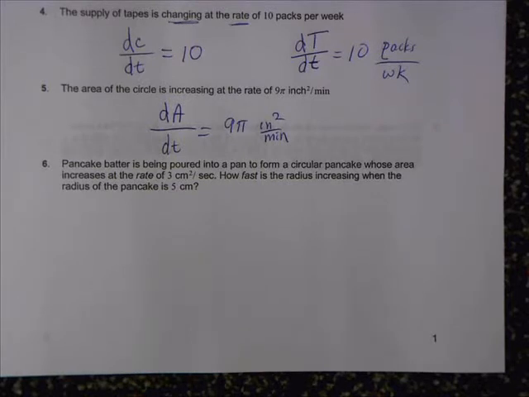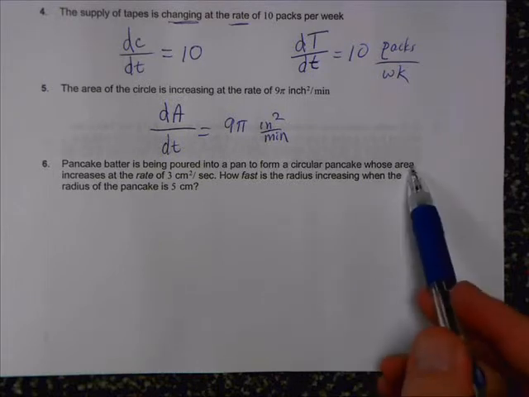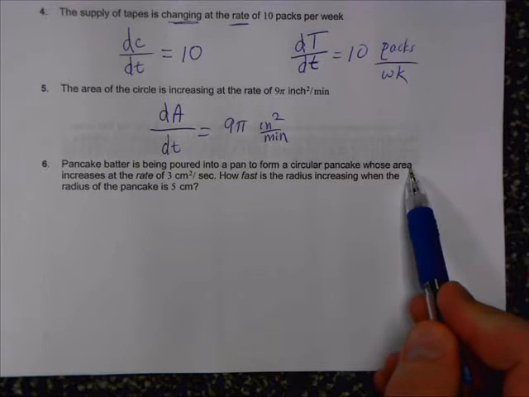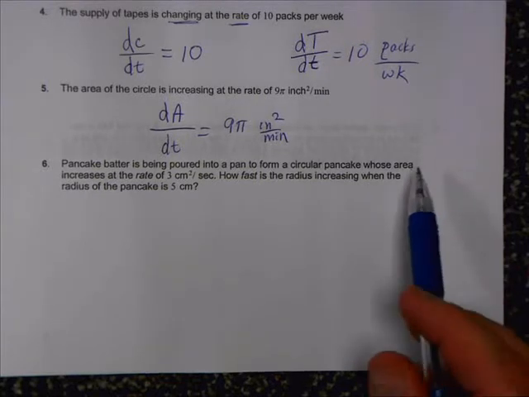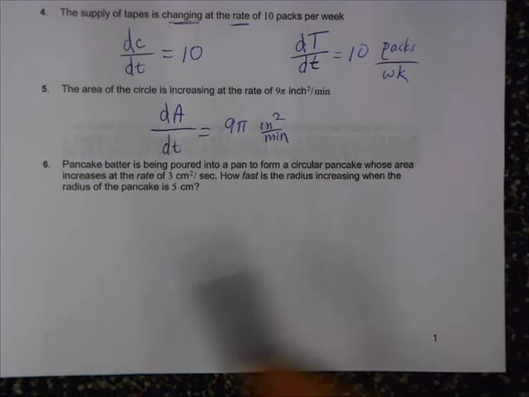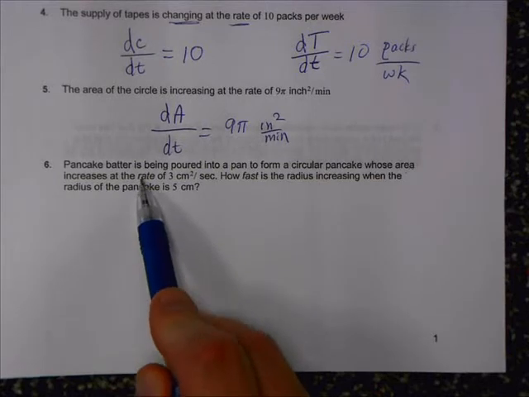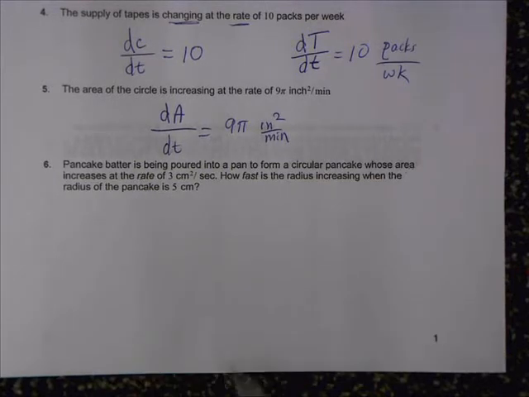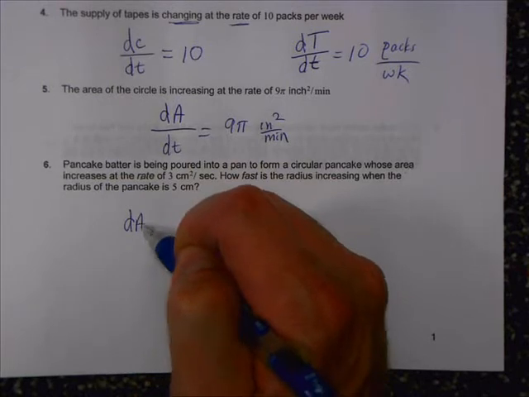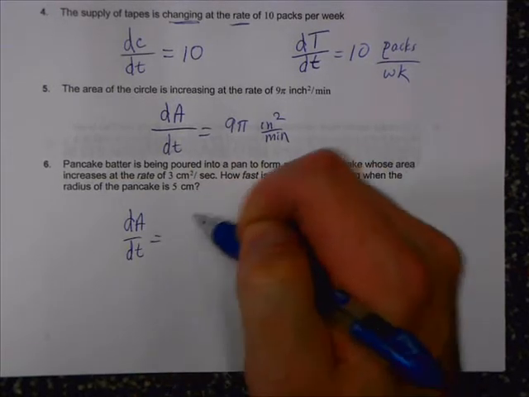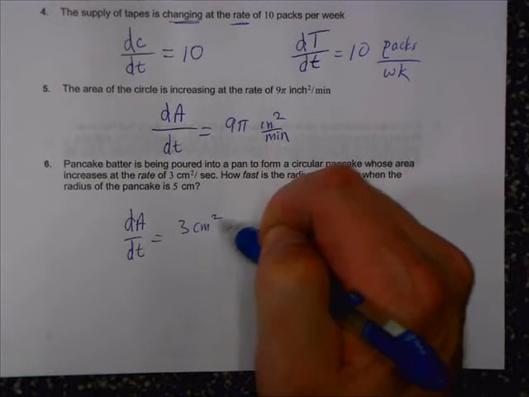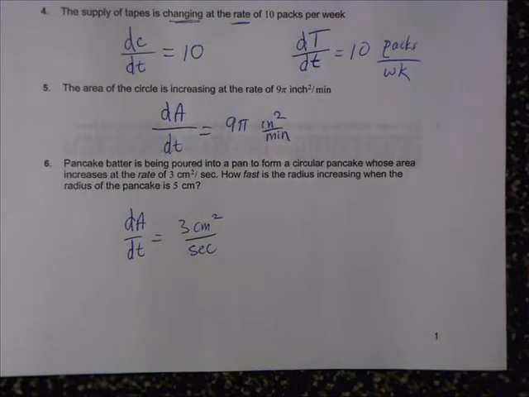All right, so the first thing we need to do is read through the problem and understand what they gave us and also understand what we're looking for. So what did they give us? They gave us dA/dt, because it says area increases at the rate. The word rate tells you right there that's a derivative. So they gave us dA/dt equals 3 centimeters squared per second. That was something they gave us.